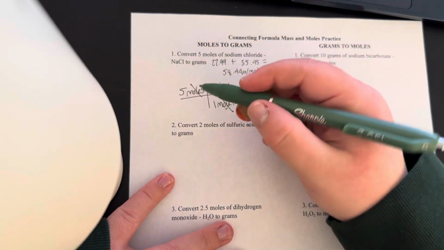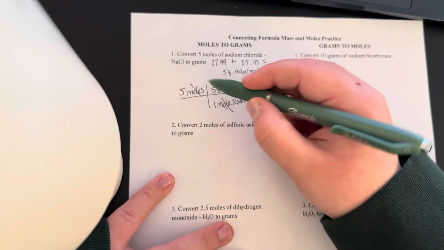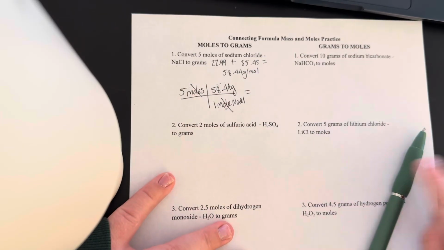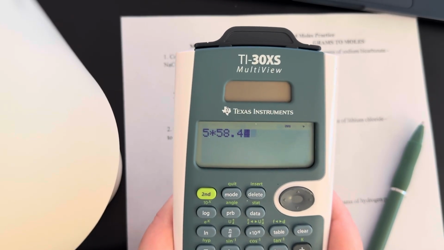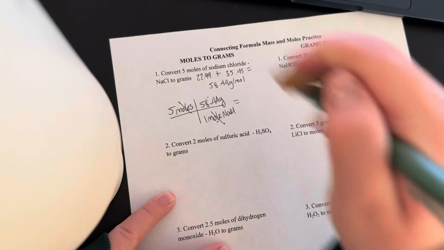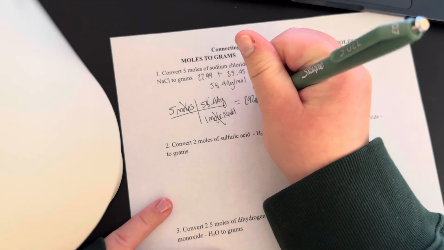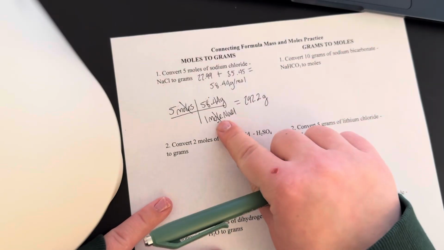To calculate this, we just multiply since they're beside each other, not stacked. So 5 times 58.44, we get 292.2. In the units, just grams. We've canceled out moles.